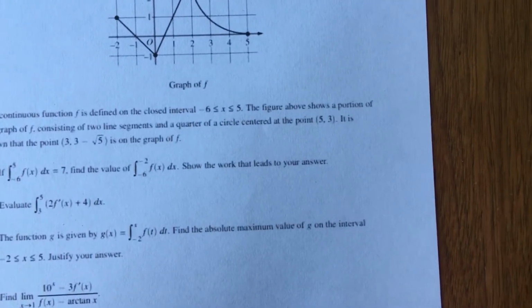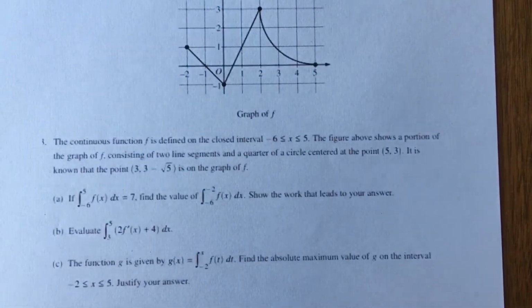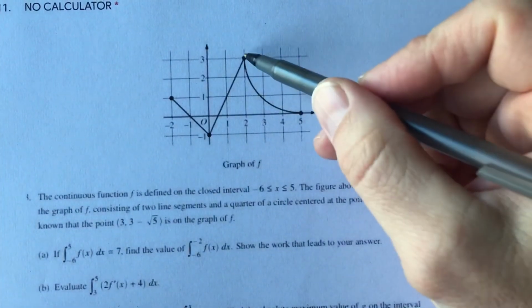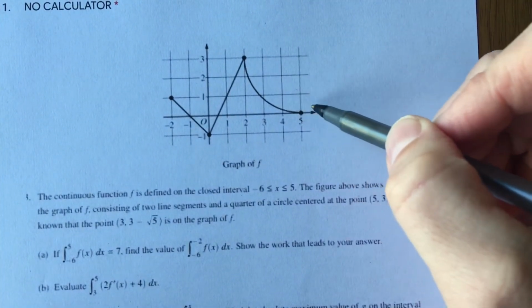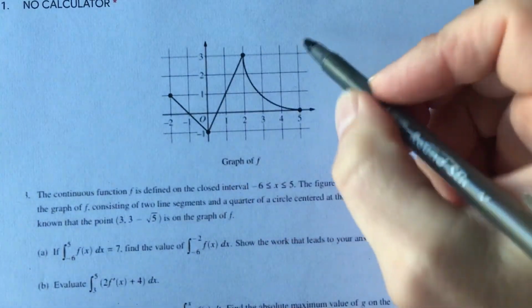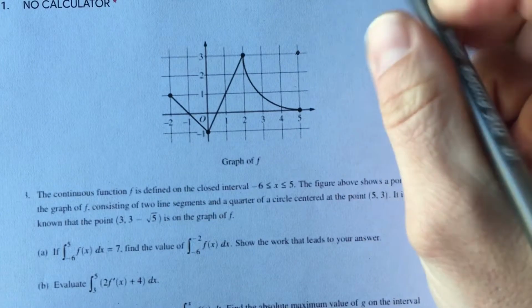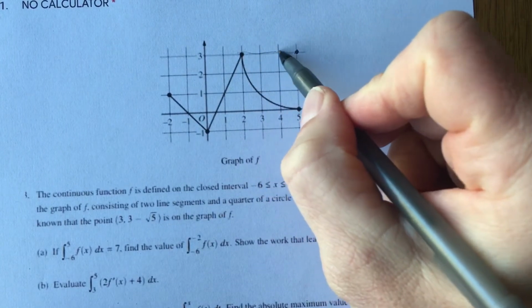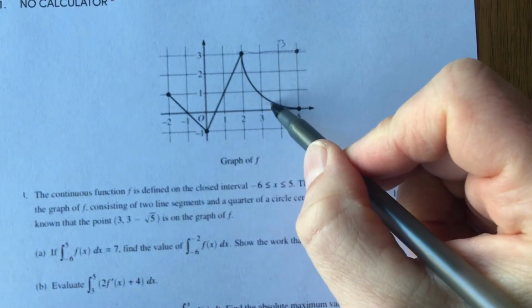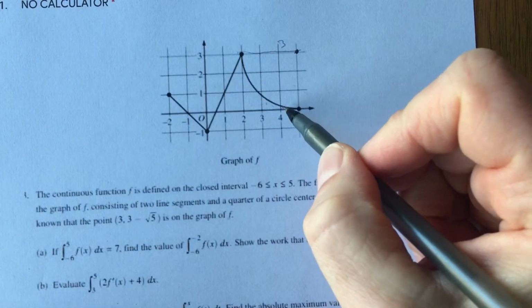All right, we're going to do the first free response problem from review day 16. We're given this graph, and this graph is a little different this time. They give us a part of a circle, but this time they turn the circle over from what we're used to. They're saying the center is up here. Obviously it has a radius of 3, but we're going to be interested in this right here eventually.